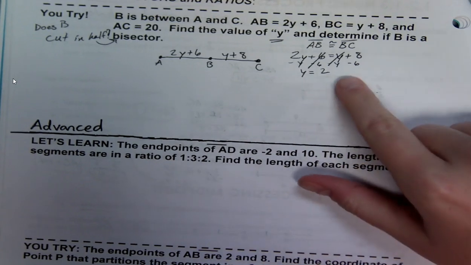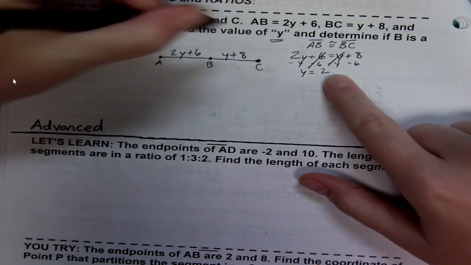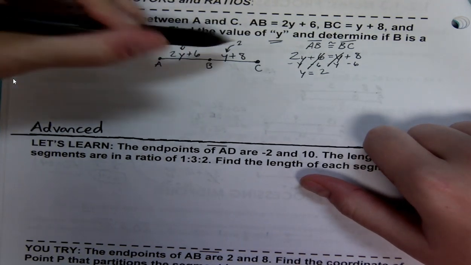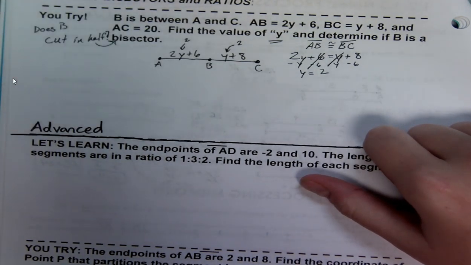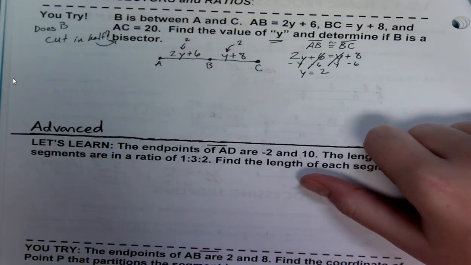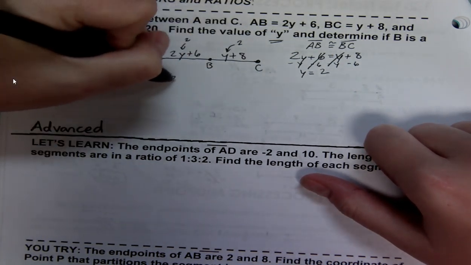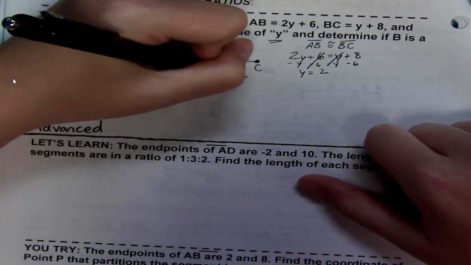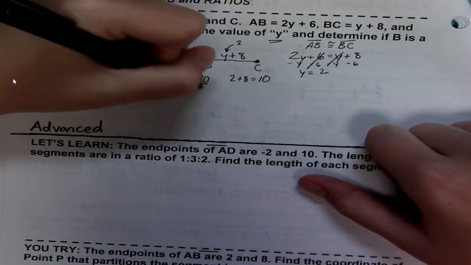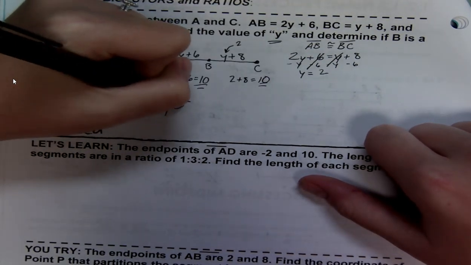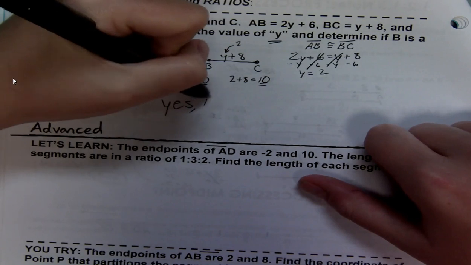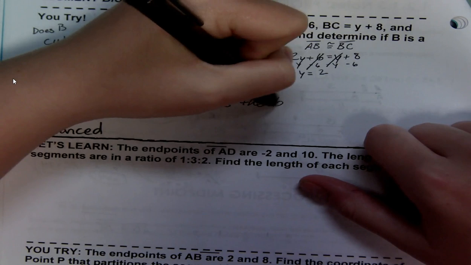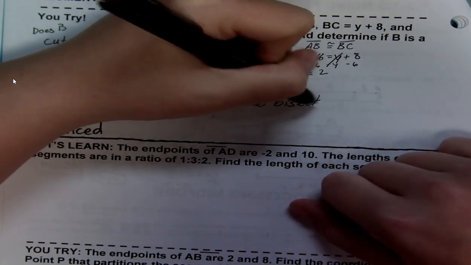You're not done. What you've done is figured out what y is. You still have to plug 2 back in and make sure these are the same numbers. If they're the same numbers, then yes, B is the bisector. If they are not the same length, then no, B is not the bisector. So 2 times 2 plus 6 equals 10. 2 plus 8 equals 10. So yes, B is the bisector.